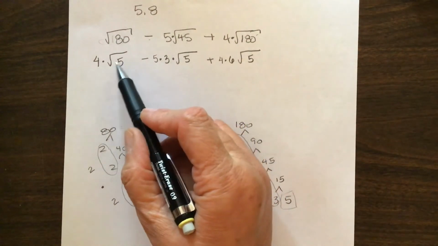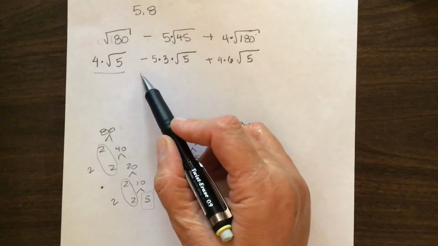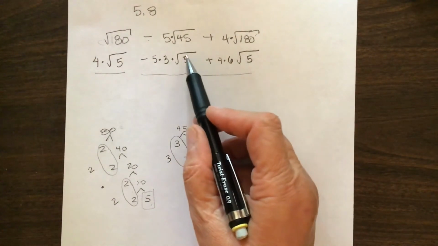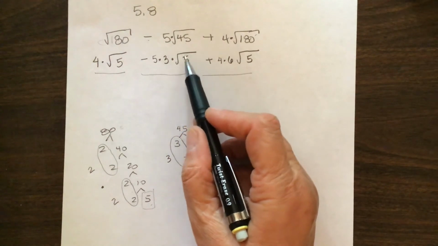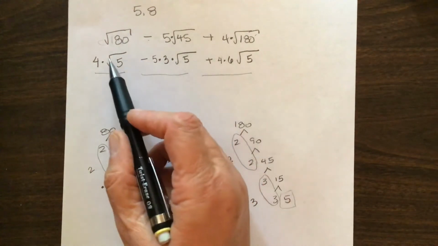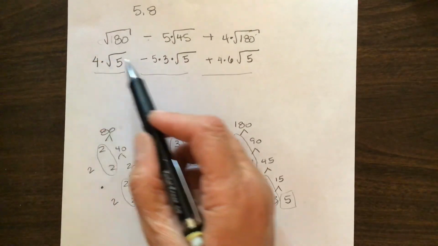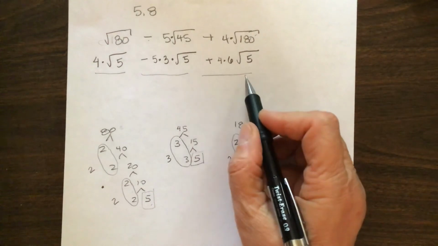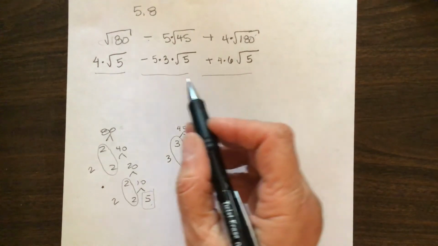Now that each of these 3 terms has an identical radical part, it's all square root 5. Now we can combine all of these numbers that are on the outside and then just have square root 5 after that.